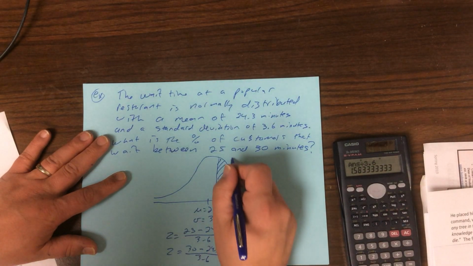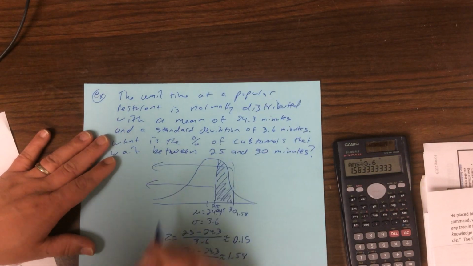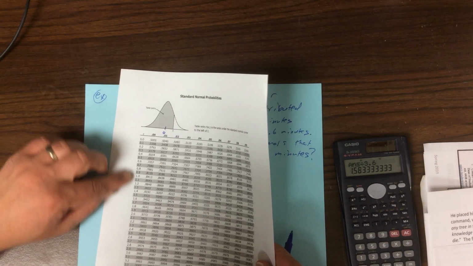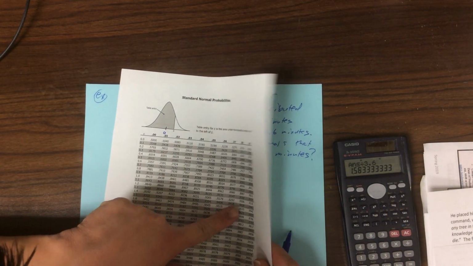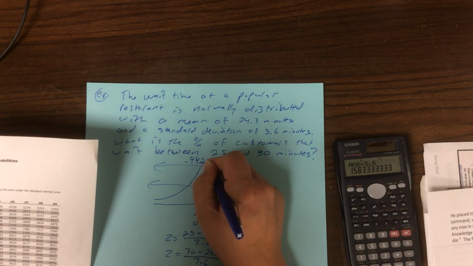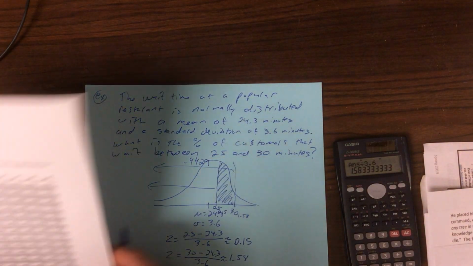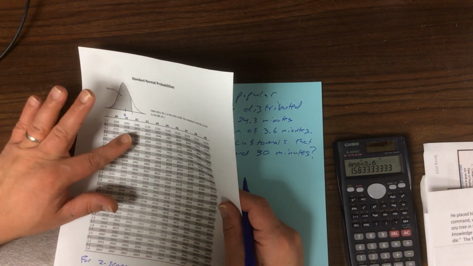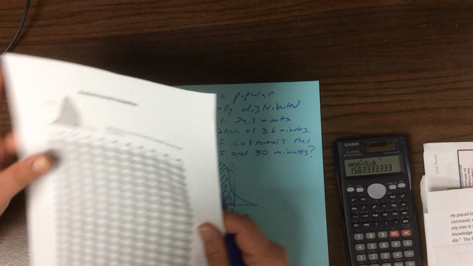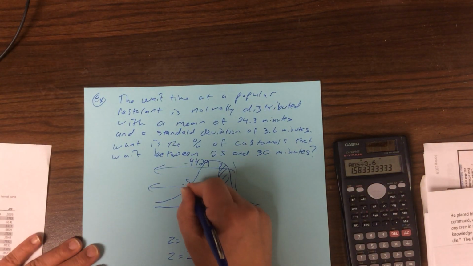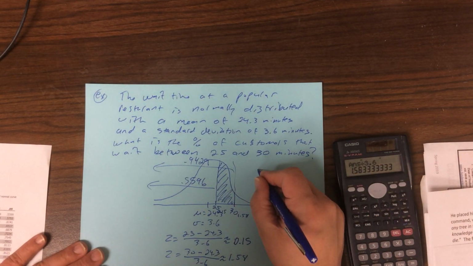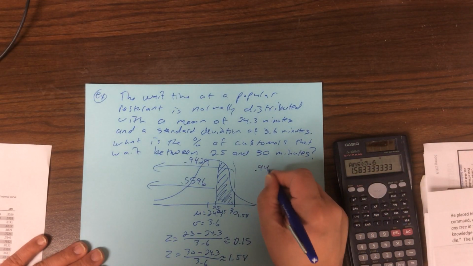So you're finding the area between those two z-scores. So they're both on the positive side. So if I look up 1.58, I get 94.29. So 0.9429. And then 0.19 gives me 55.96. So 0.5596. So then I want to get the area between those two.